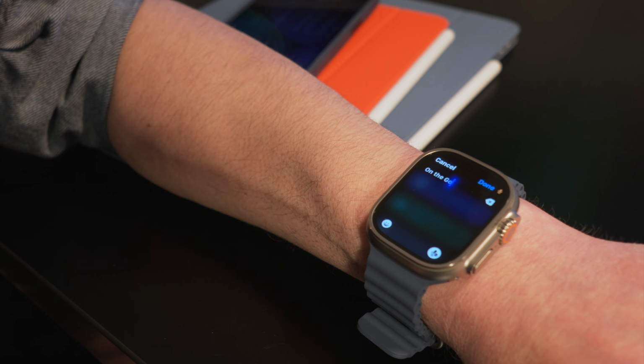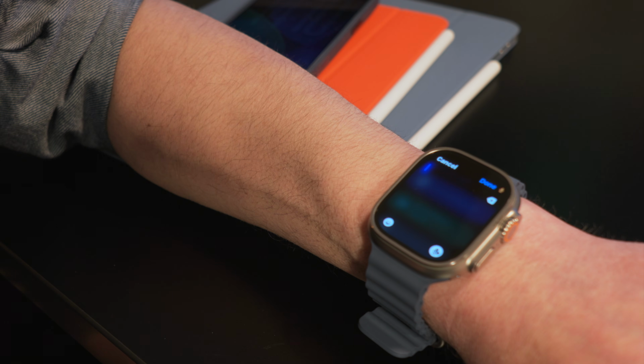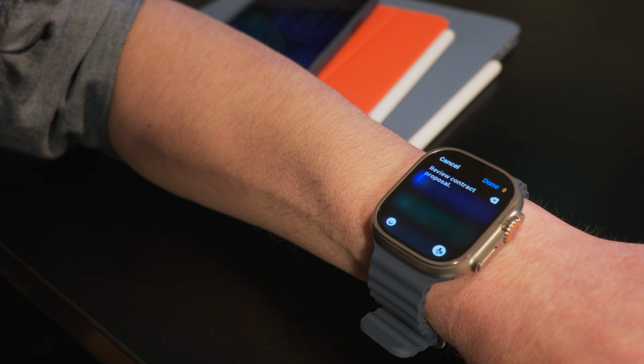For tomorrow. Review contract proposal. Next line. Follow up on vacancies.